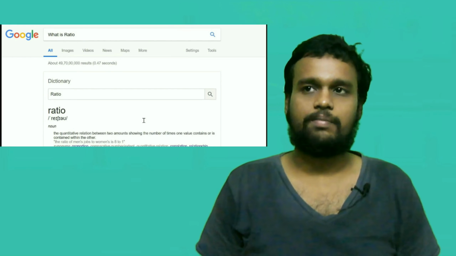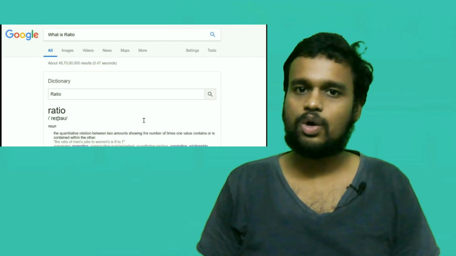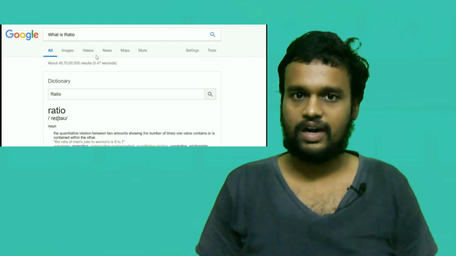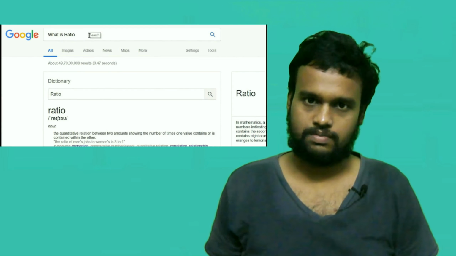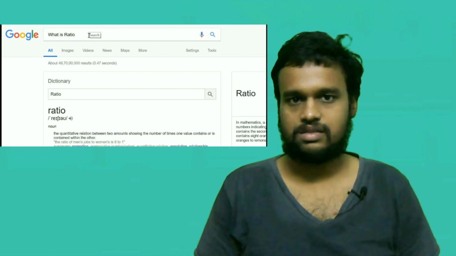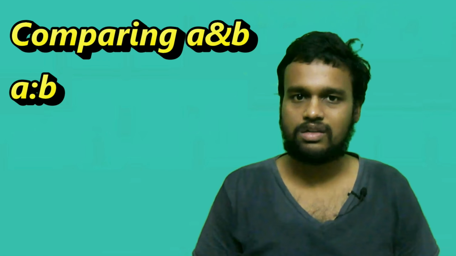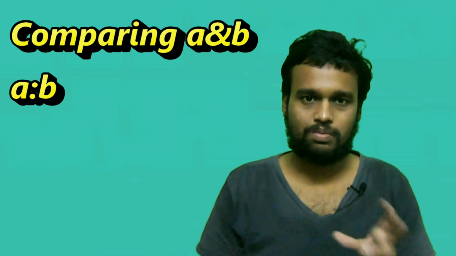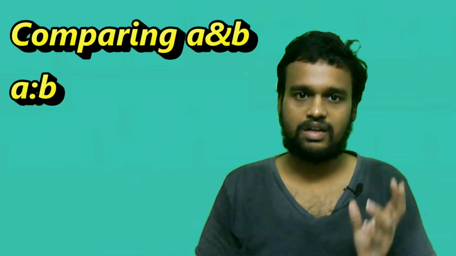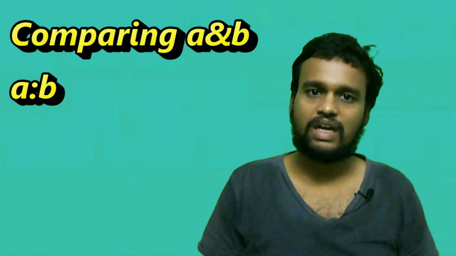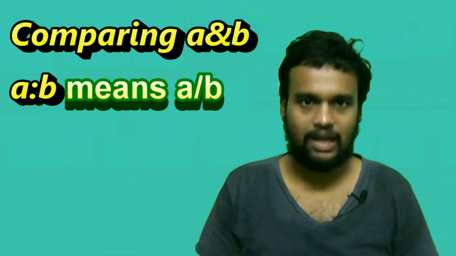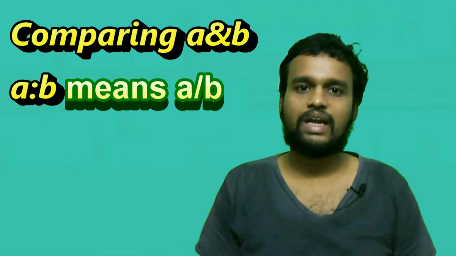Hi friends. Okay, what is ratio? If we Google it, the ratio definition would be this. Yes, but when you think about it, a ratio is basically a comparison of two values. For example, A is to B. So if A is to B is the ratio, then we can denote that ratio as A divided by B. So as a result, we'll get the answer.